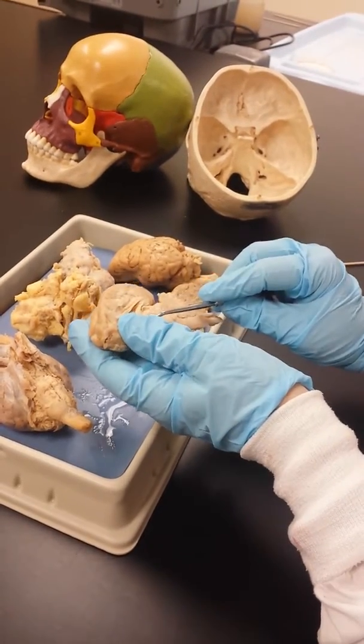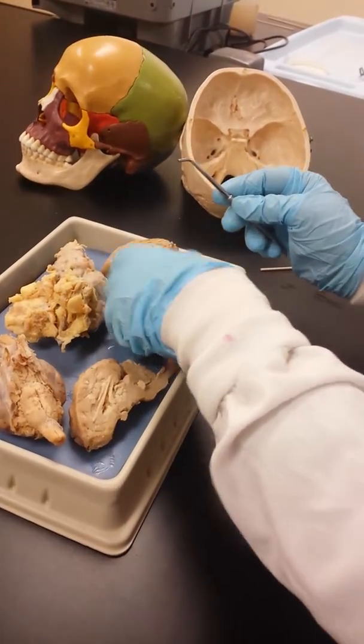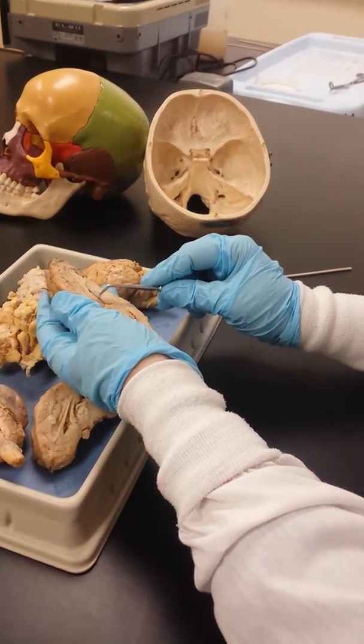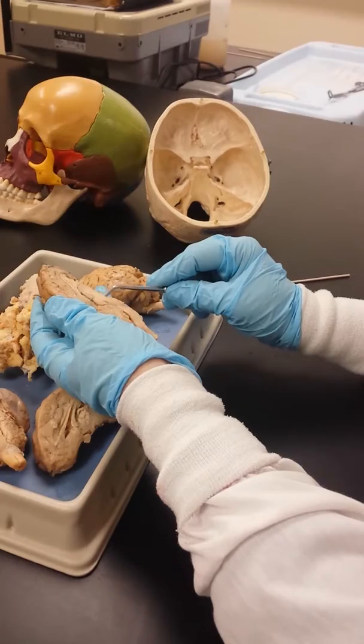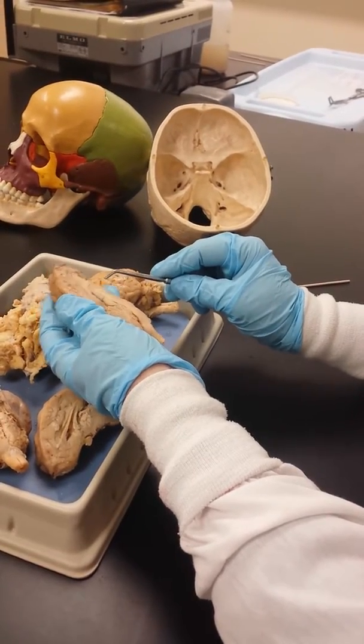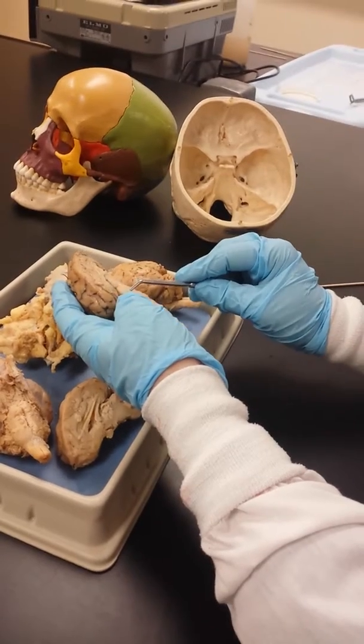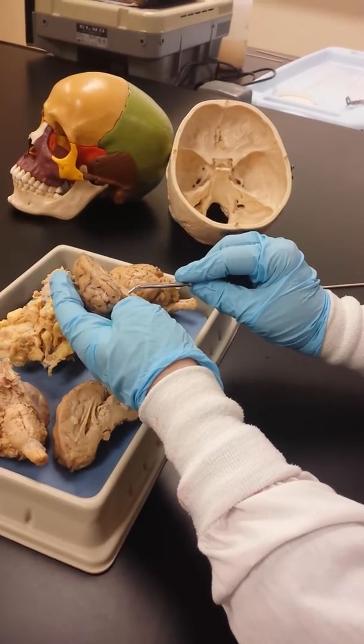And so then it's going to come through, and if you look very carefully, so here's the ventricle, you'll be able to see, you can't see it very well on here sometimes, you can see it getting into the third ventricle. This here is the third ventricle.